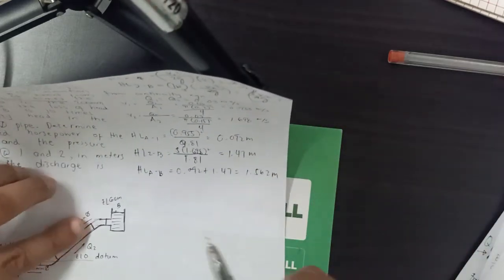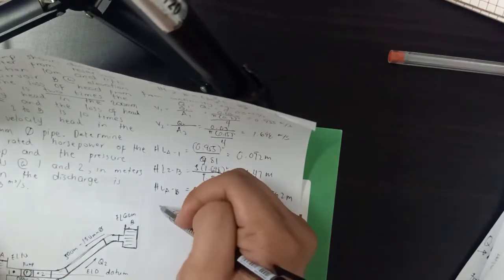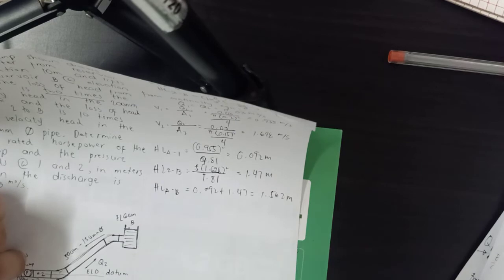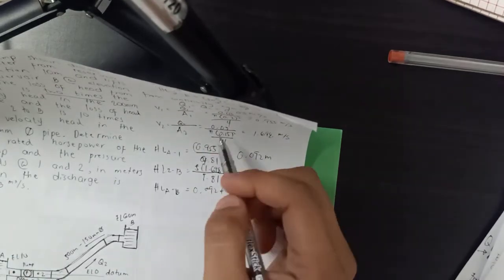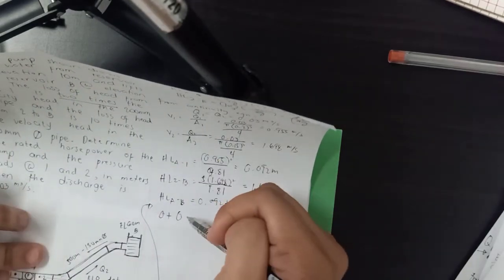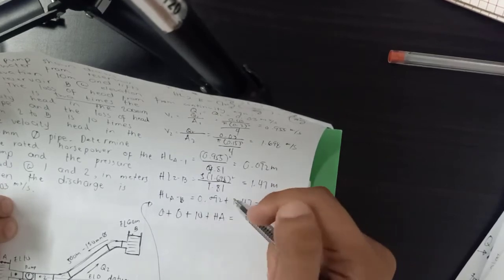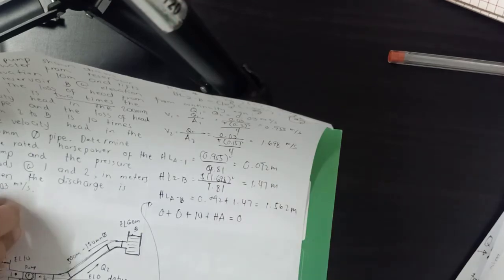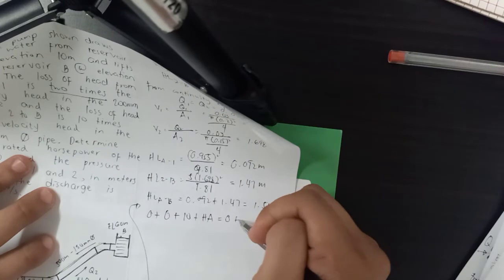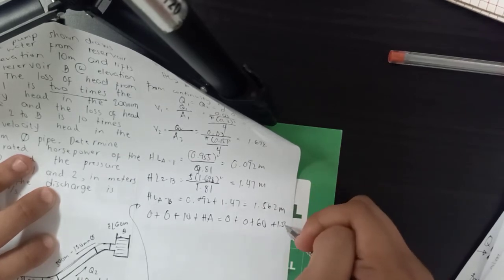So, let's go back to the Bernoulli's energy equation. Point A is 0 because it is exposed to the atmosphere, and the datum is at the surface. So 0 plus 0 plus 10 for the elevation, plus the added head HA, equals V sub B squared over 2G, which is 0, plus 0 plus 60, the elevation Z sub B, plus the head loss of 1.562.